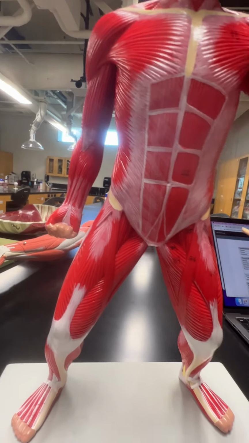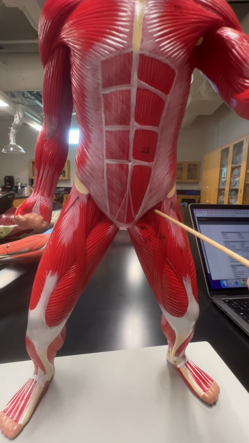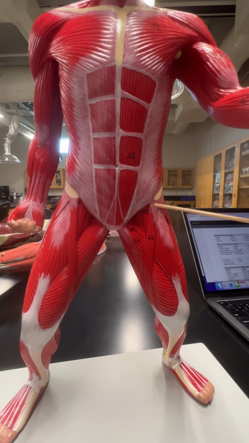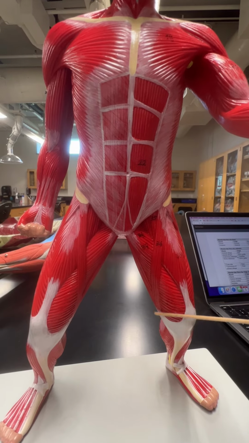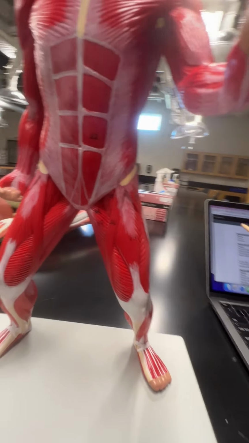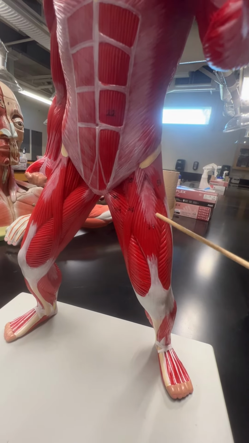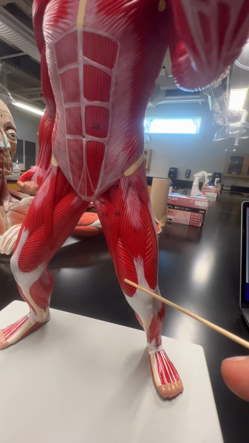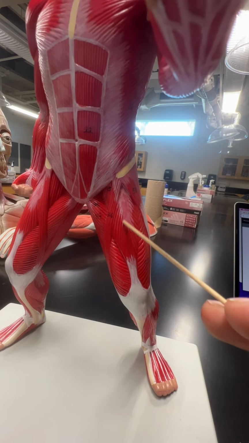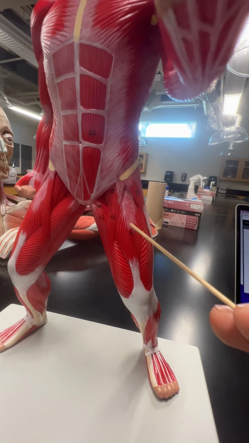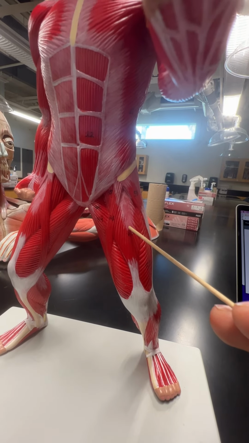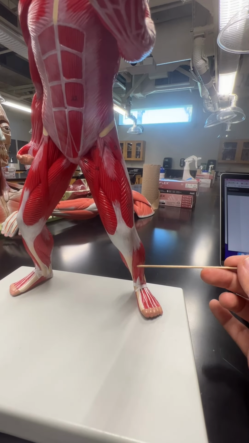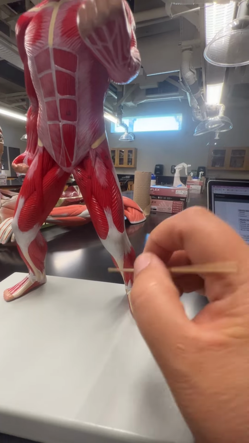Going down your leg, you have three muscles again. You have pectineus, you have your adductor longus and adductor magnus. This is sartorius going on the side. And then your quadriceps, you have rectus femoris, vastus lateralis, and vastus medialis. And again, the fourth one is, if I had the option to remove the rectus femoris, underneath that would be the vastus intermedius. Going down the leg right here, you have the tibialis anterior right next to the tibia.